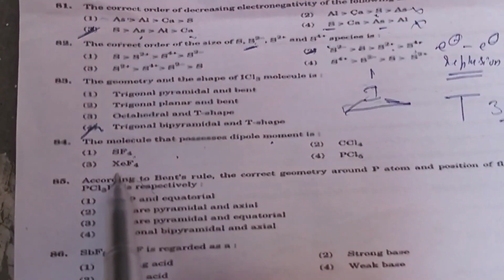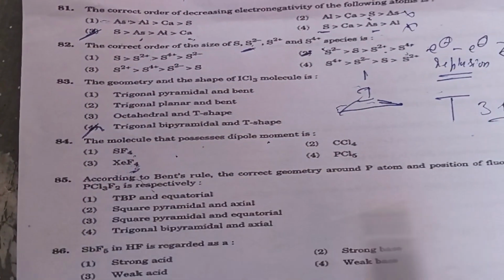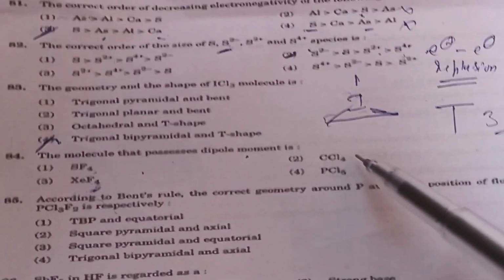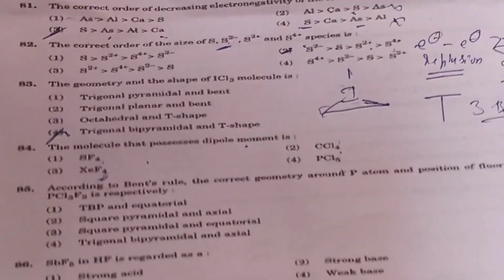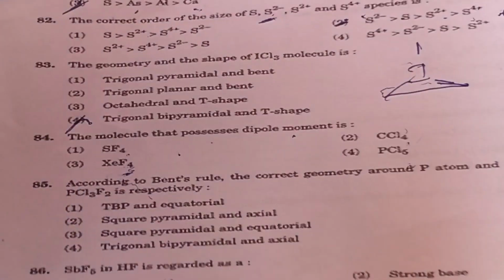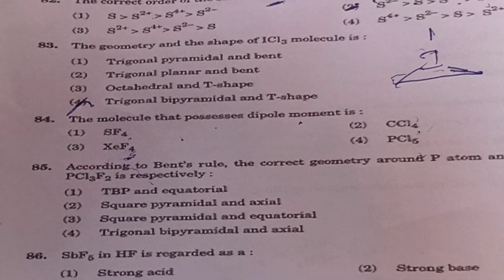And if we come to XeF4, it is also highly symmetrical. And if we come to CCl4, the same groups are attached. And if we come to PCl5, it is also the same. So all are having the same groups. Then which will be the correct answer? There is a slight confusion here.